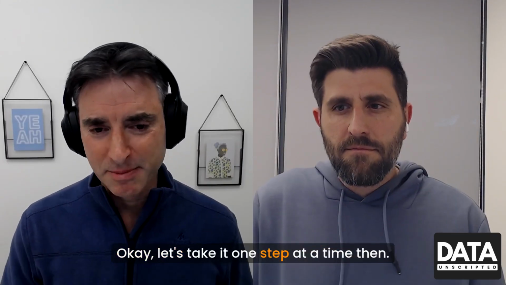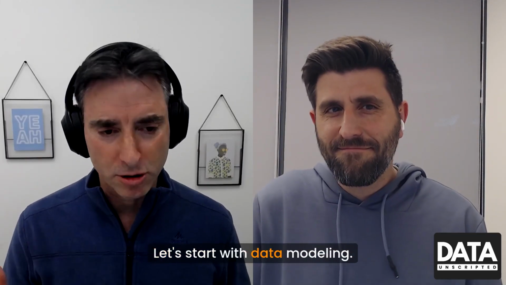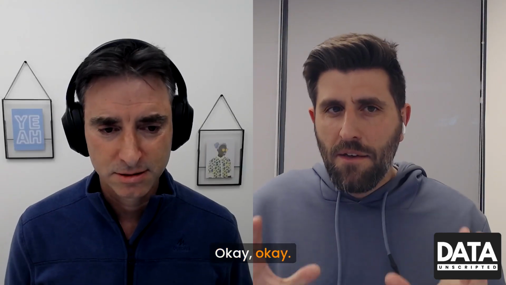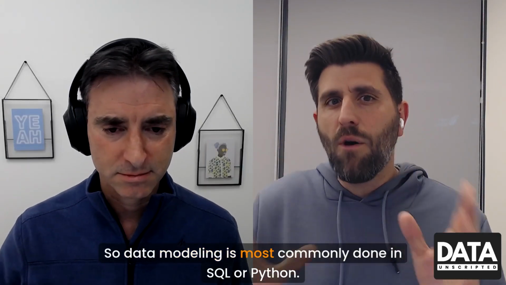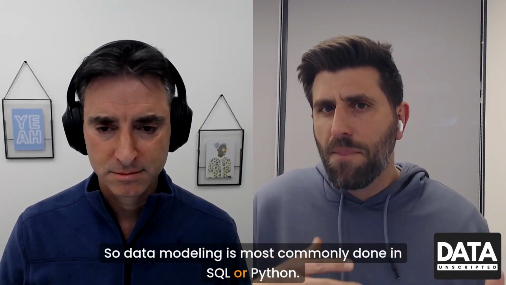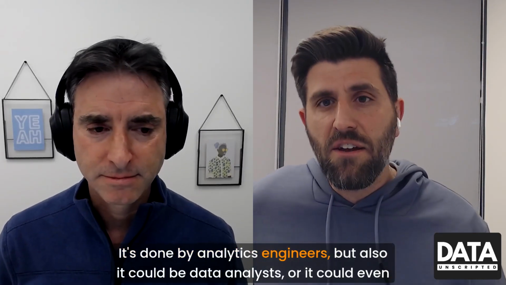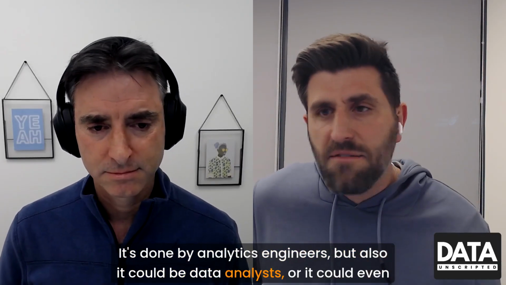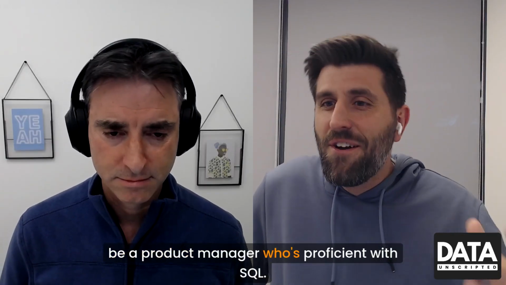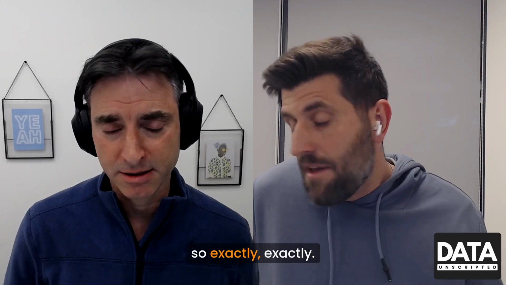Okay, let's take it one step at a time then. Let's start with data modeling. Okay. So data modeling is most commonly done in SQL or Python. It's basically coding, right? It's done by analytics engineers, but also it could be data analysts, or it could even be a product manager who's proficient with SQL, okay? Anyone who knows a little bit of coding, basically.